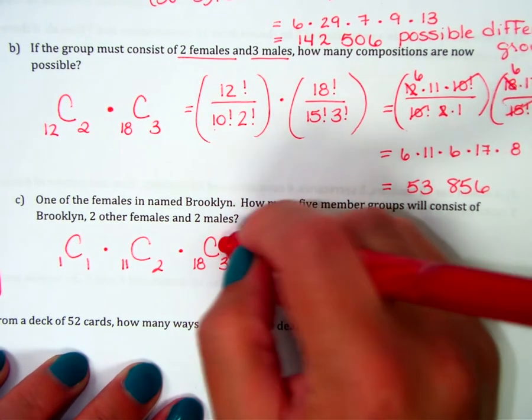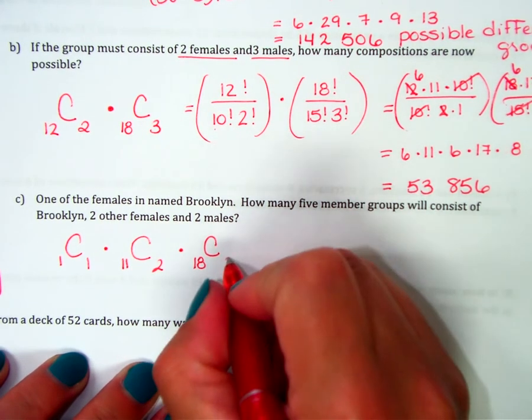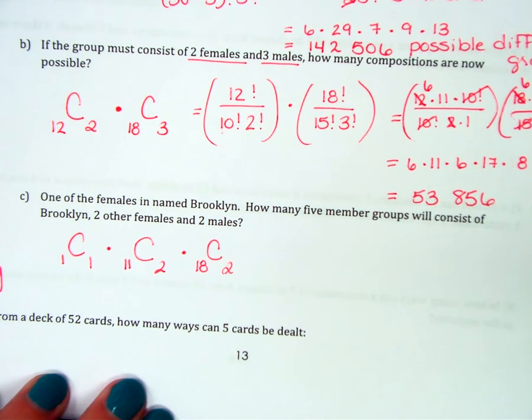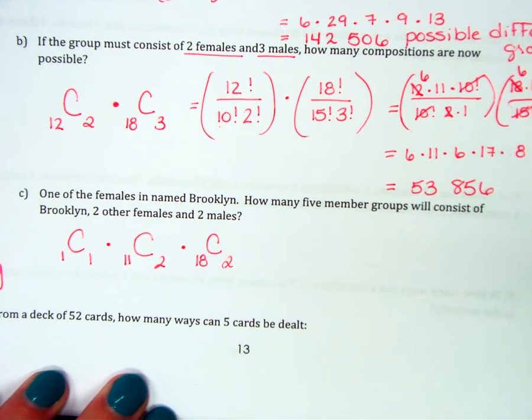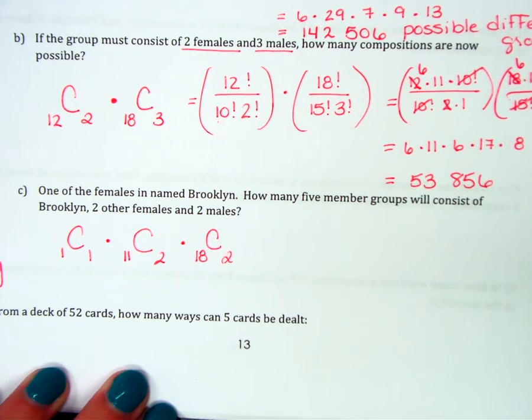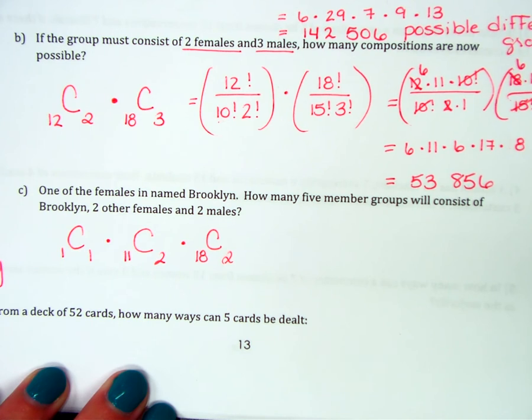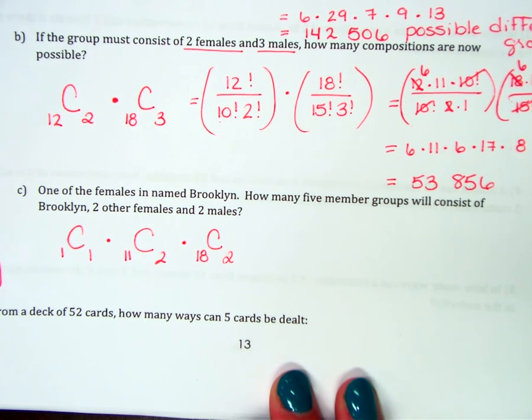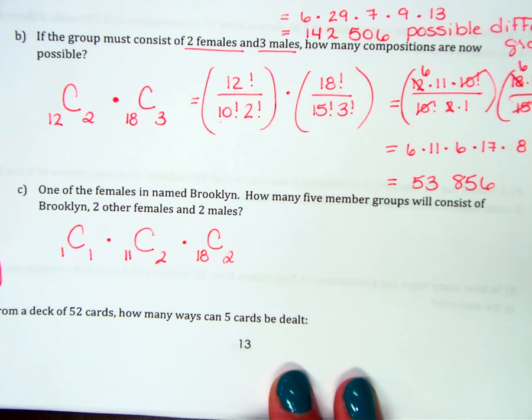Oh, I need 2 males. Can we do this one in our calculator? Yeah, do this one in your calculator. It's still 2 females, even though you already picked Brooklyn? Right, because we need a group of 5. 2 boys, 2 girls, and Brooklyn. Okay, what's 1 choose 1? 1.